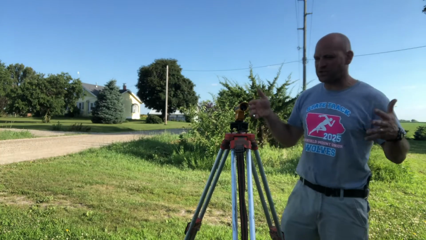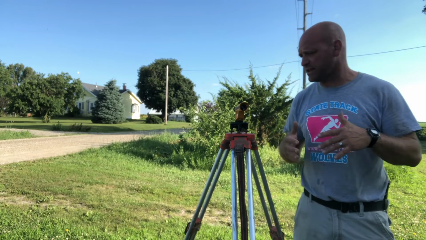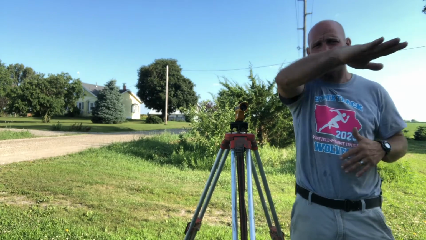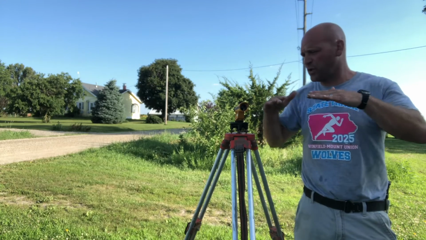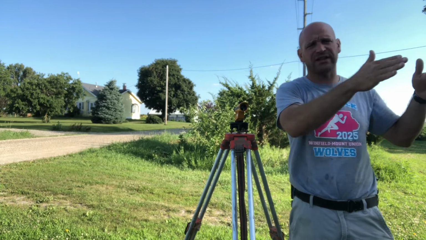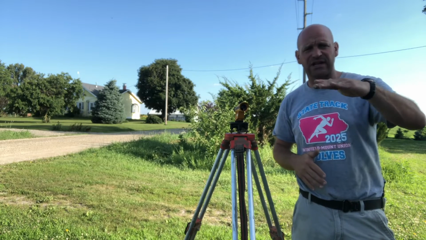Hello friends, a transit's a super useful tool and this is how you would use one. Alright friends, so a transit will show you the straight line elevation. So you can look through here and look at different elevations and see the difference in height.